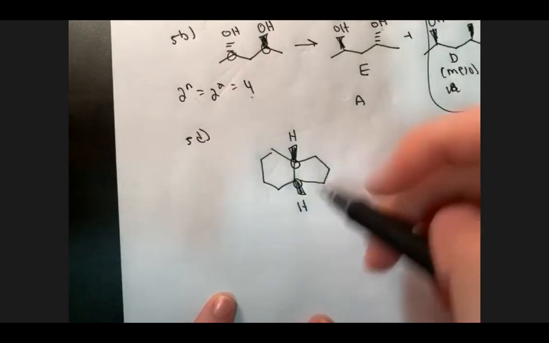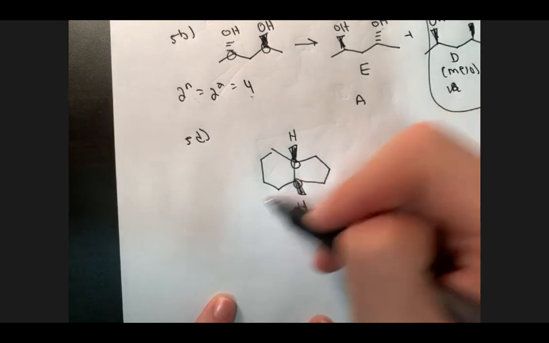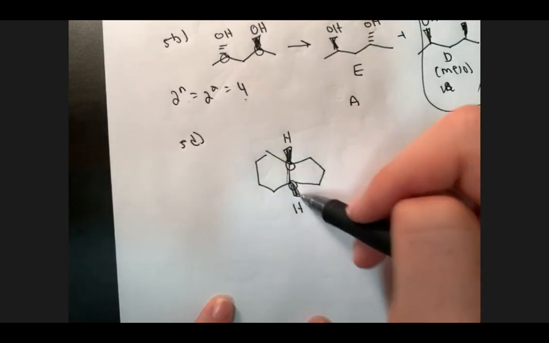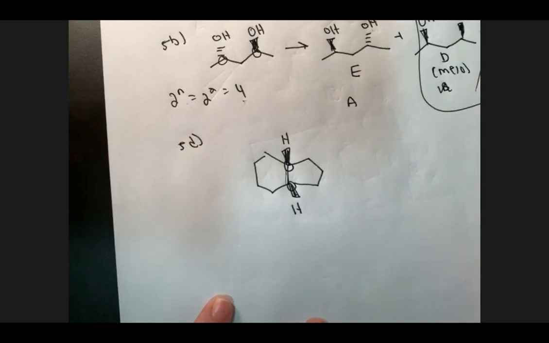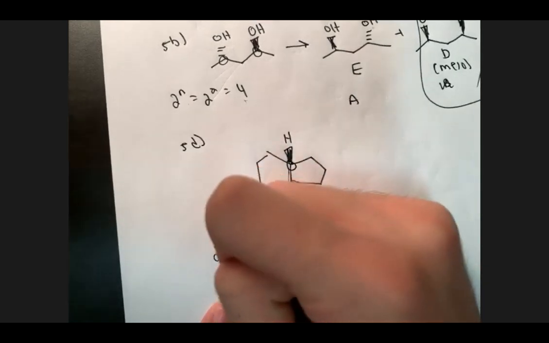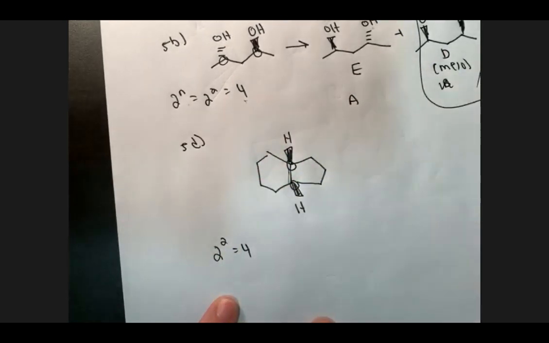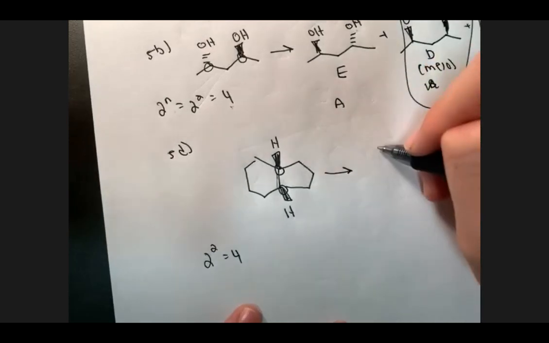Why are there 2? We have this right side of the ring, this left side of the ring, this middle thing, and this hydrogen. You'll get more comfortable making these determinations as you practice. So that's 2 to the 2, which equals 4. And this is already one of them, so the enantiomer is really obvious.